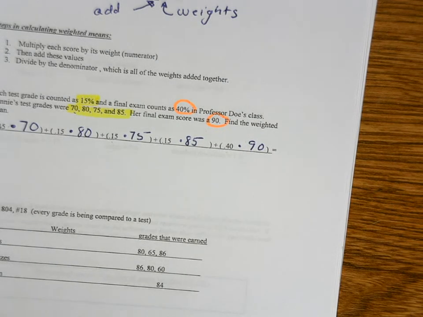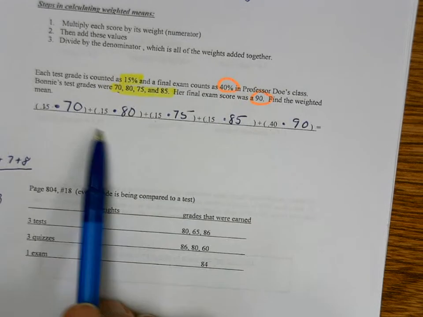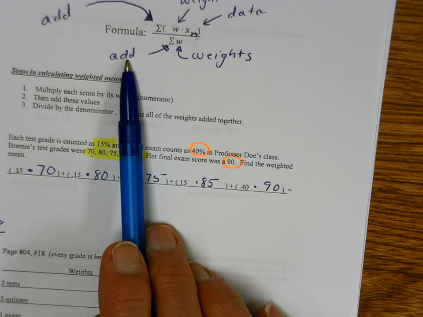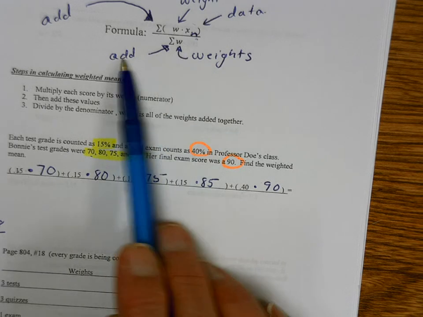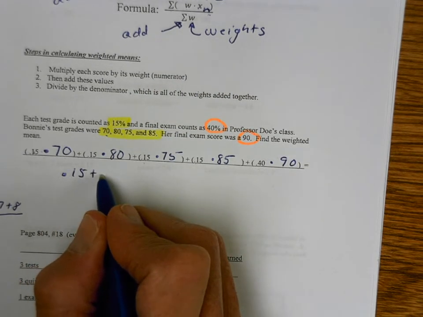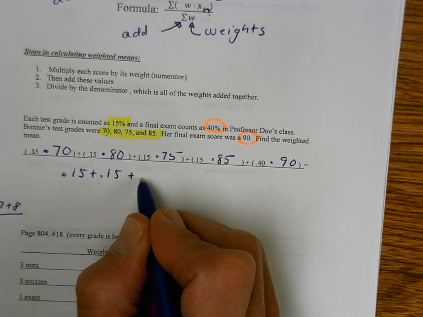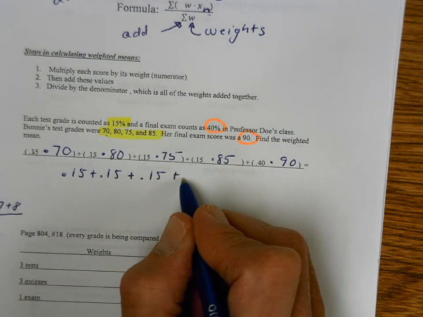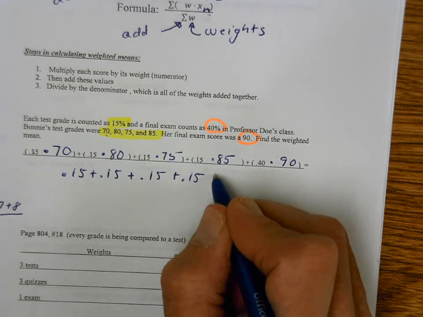Okay, now let's look at our denominator here. This says add up your weights. Add your weights. Okay, so let's see here. We had all these different weights. Let's see, 1, 2, 3, 4. Okay, we had 4 0.15s and 0.4.